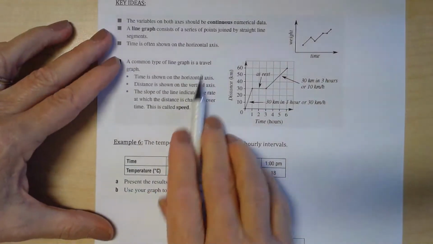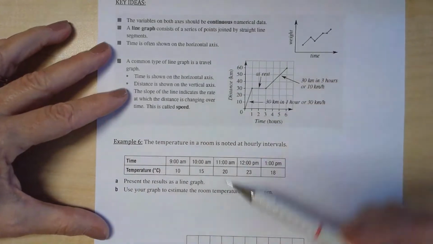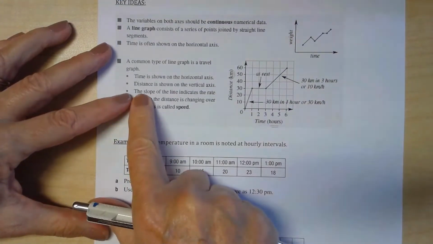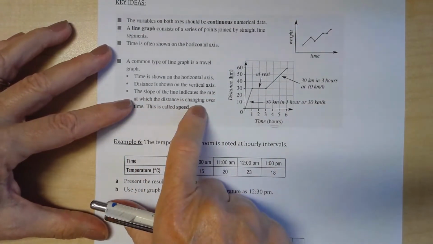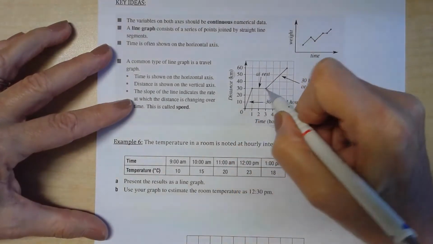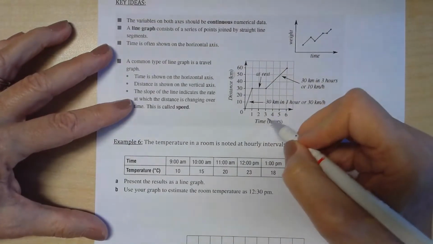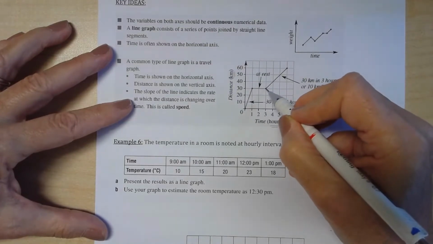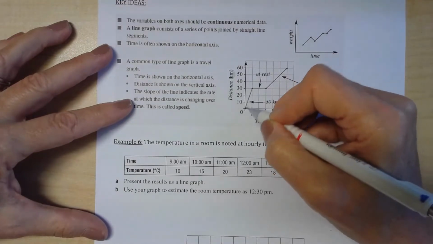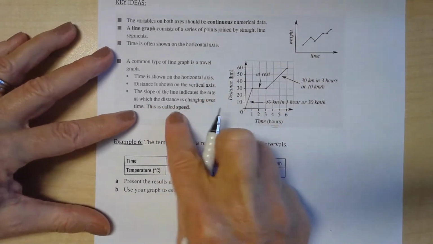A common type of line graph is a travel graph. So it says time is shown on the horizontal axis, the distance is shown on the vertical axis, and I always say if it's minutes or hours or seconds, and meters or kilometers or centimeters. The slope of the line indicates the rate at which the distance is changing. So this is going very fast, this is staying not changing at all, and this is going a little bit slower. So this is 30 kilometers in 3 hours. So 30 kilometers, 30 up to 60, happened over 3 hours. This is 30 kilometers in 1 hour, so it's a lot faster. Speed is the rate at which the distance is changing over time.